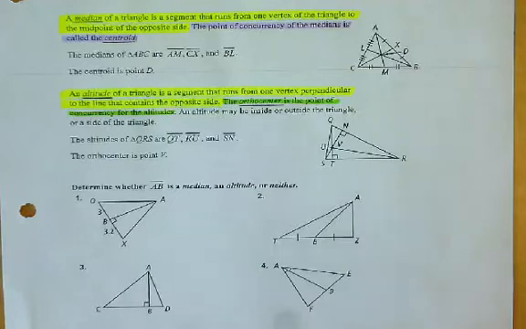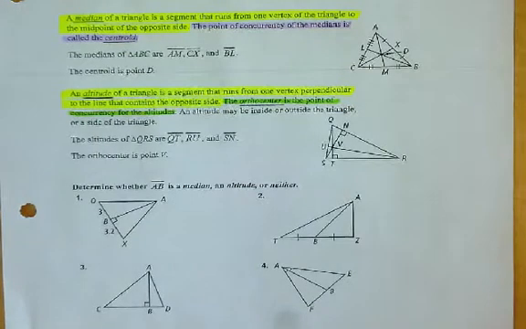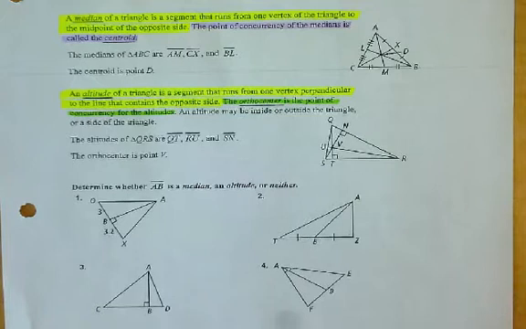Medians and altitudes. The median of a triangle is a segment that runs from one vertex of the triangle to the midpoint of the opposite side. The point of concurrency of the medians is called the centroid. We also talked about altitudes. An altitude of a triangle is a segment that runs from one vertex perpendicular to the line that contains the opposite side. The orthocenter is the point of concurrency for the altitudes.